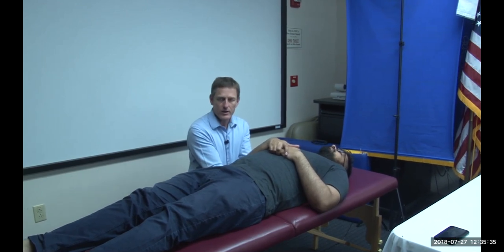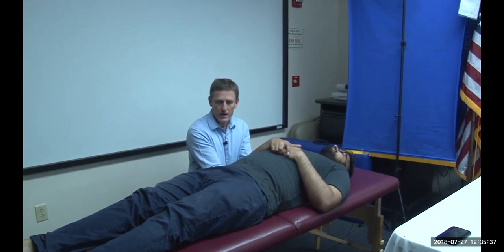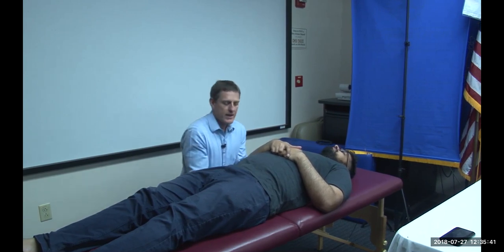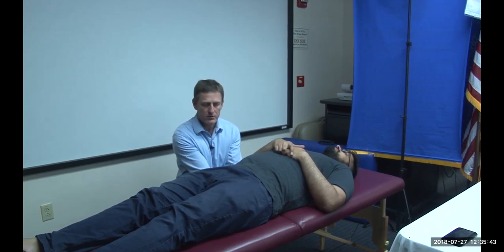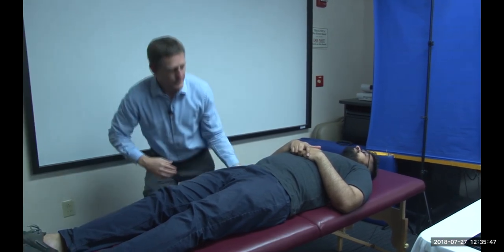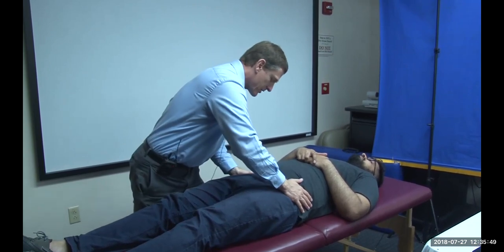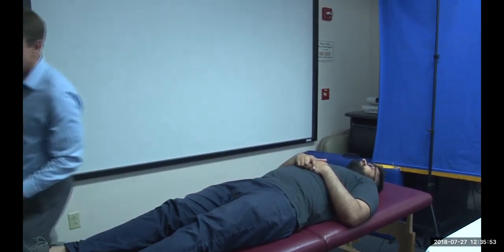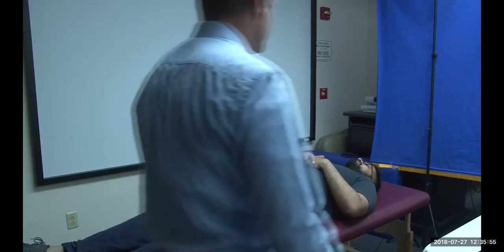And I'll reach all the way under to the paraspinals on the right, and then come back to the ribs and lift them. And then I can reach under again, paraspinal in the lumbar area. Check that. Then I could do a little compression test just to check the pelvis. And then come around to the other side.